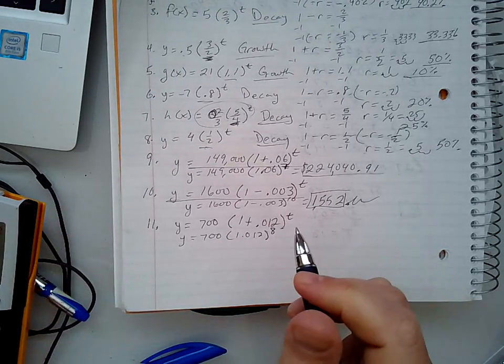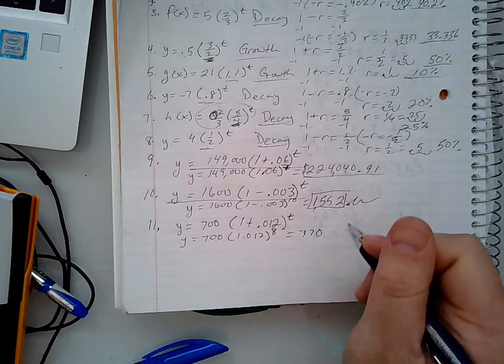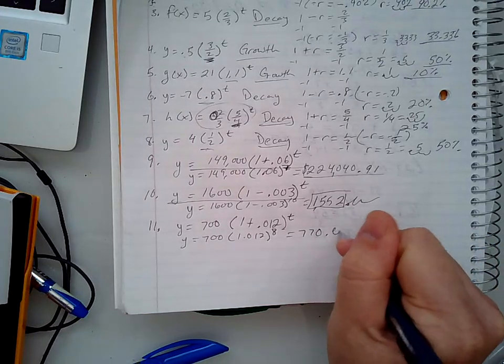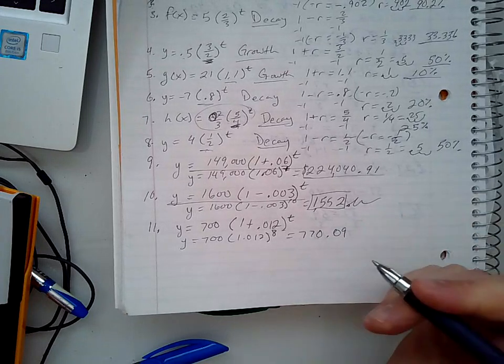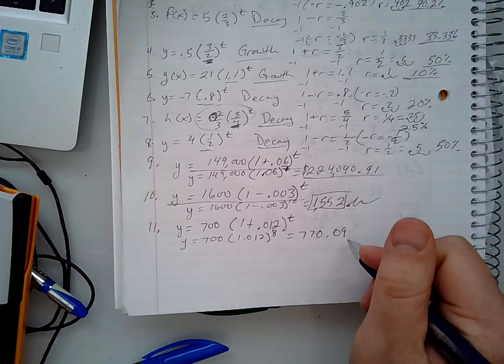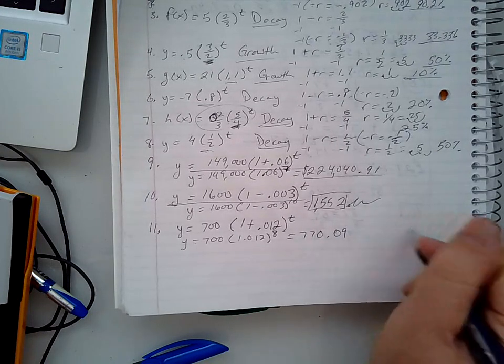We type that in our calculator to get 770.09. We always round down with money because the bank gets to keep that money, right? We're leaving money in the account, so they get the other stuff.